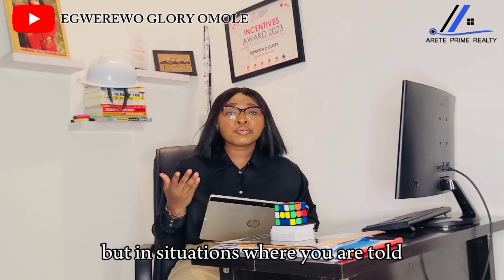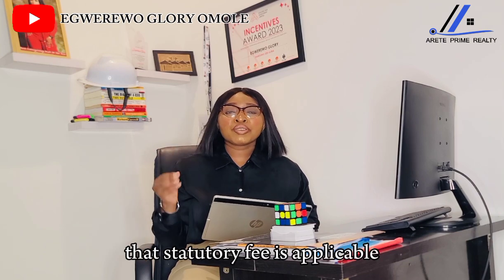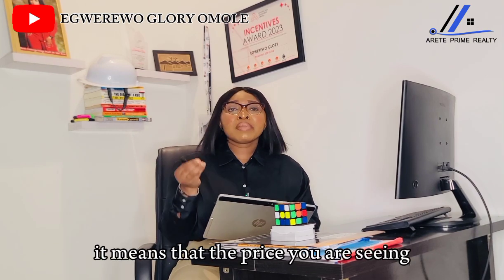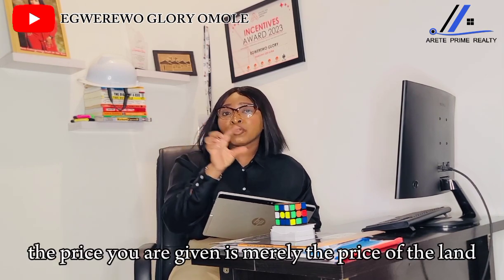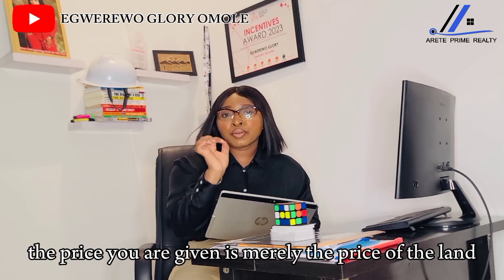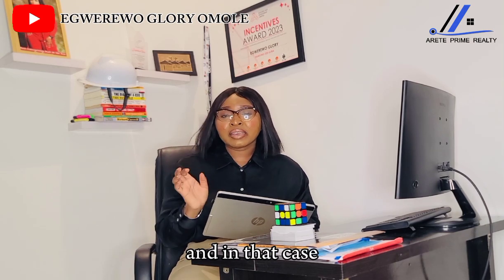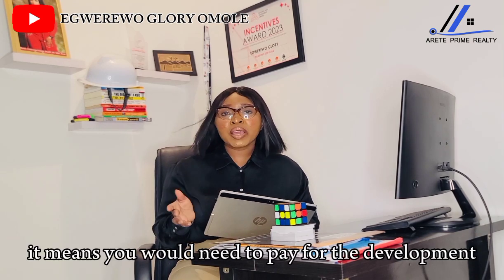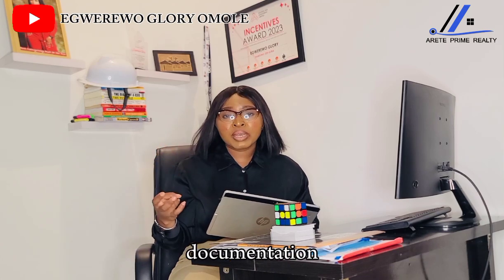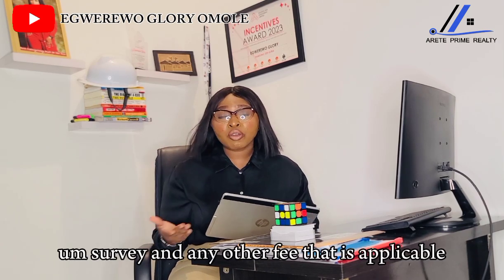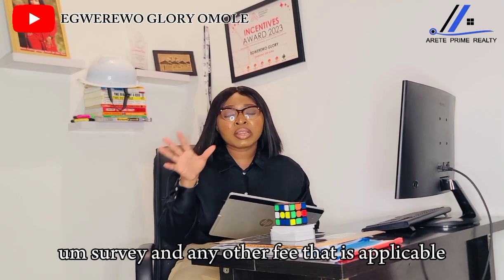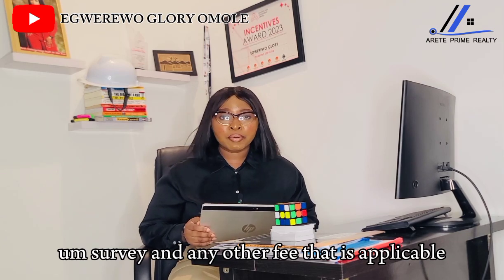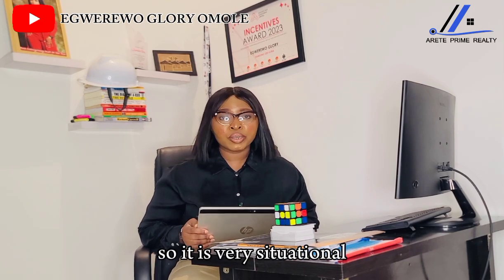But in situations where you are told that statutory fee is applicable, it means that the price you are seeing, the price you are given, is merely the price of the land. And in that case, it means you would need to pay for the development, documentation, survey, and any other fee that is applicable. So it is very situational.